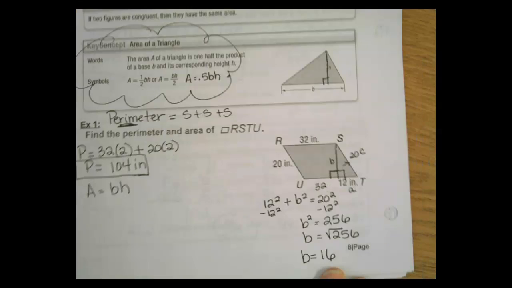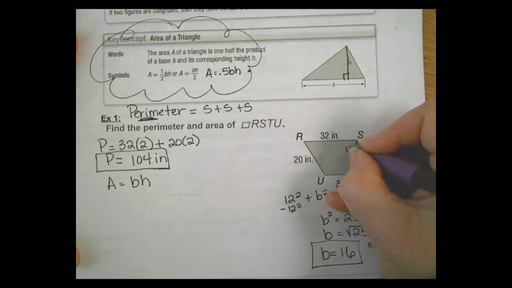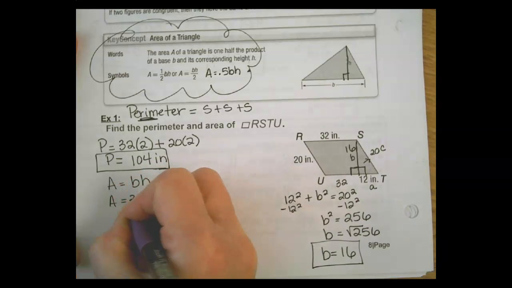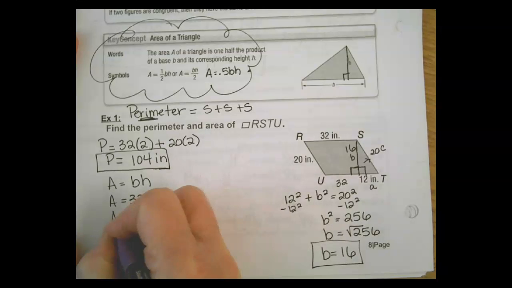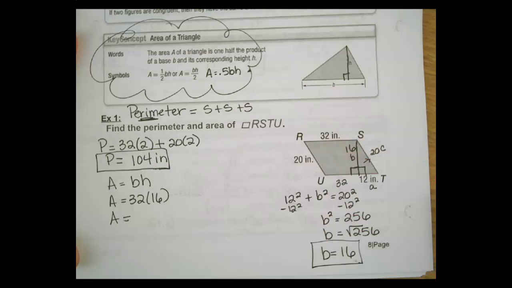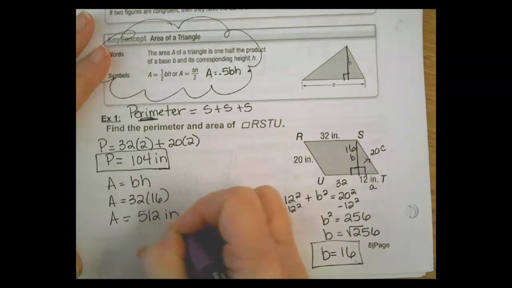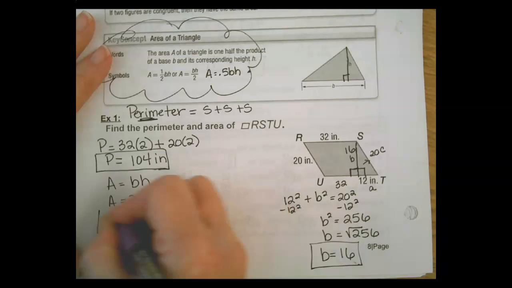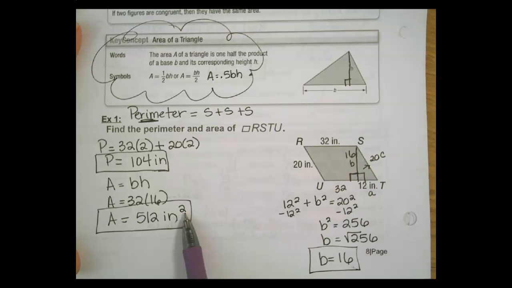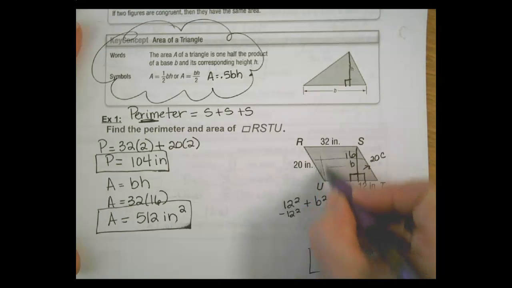Wow, you couldn't see any of that. There we go. So now we have our base of 32 and my height of 16. 32 times 16 gives me 512 inches squared. Because we are multiplying base times height, it's a two-dimensional figure, so it's squared. It's how many squares, literally, how many squares are inside of this baby?